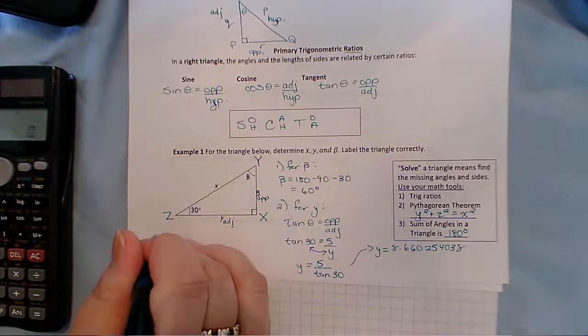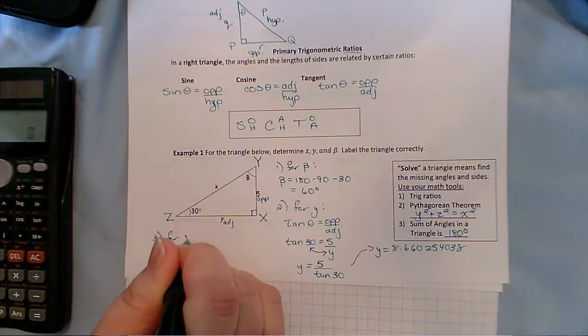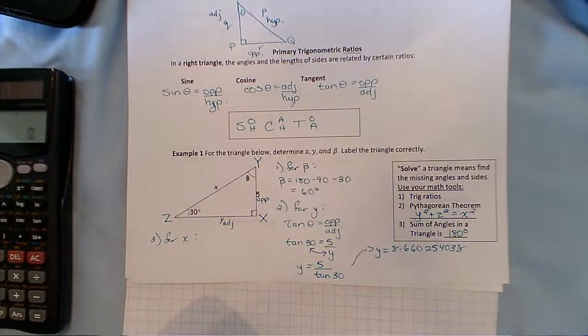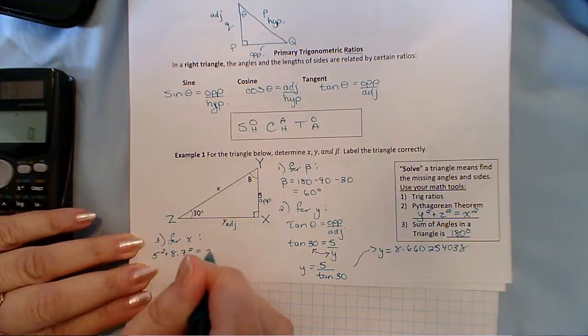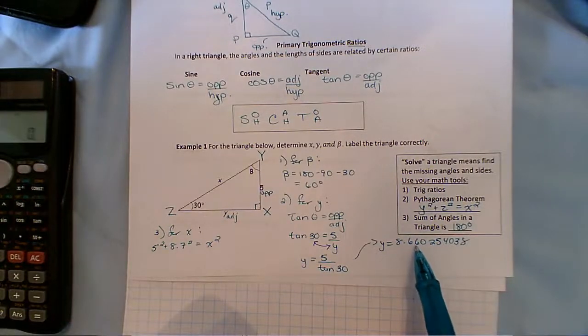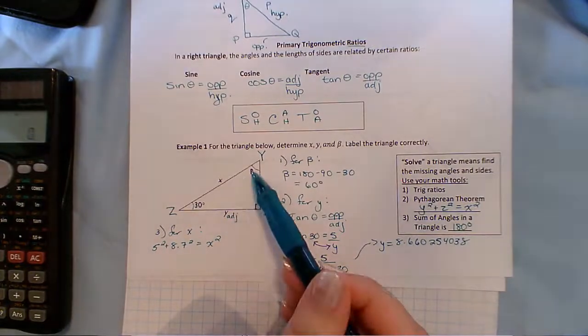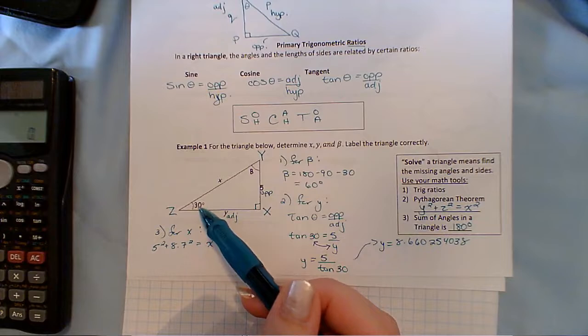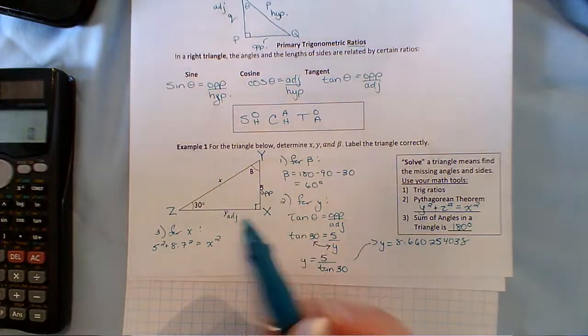All right, last thing we need to find is x. Now we have some options. So for x, I could do 5 squared plus 8.7 squared equals x squared. I could do that and solve for x that way. Nothing wrong with that, but I'm relying on this being a correct answer if I do that. Or I could say, forget that. I'm not going to use y. I'm not going to use the 60 degrees. I'm going to go back to my original information, which is the 30 and the side 5 and x. So I think that's safe.